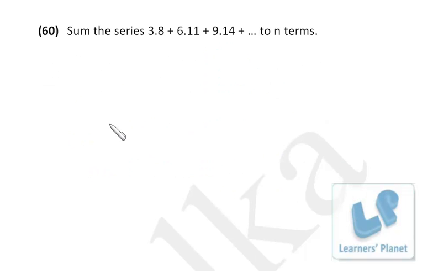Now this is going to be something different, so just listen to me carefully and see the explanation carefully. In these sort of cases, the dot means into, so it is 3 into 8 plus 6 into 11 plus 9 into 14 till n terms. So when we have to find out the sum of these sort of series, we try to find out the nth term first, right? Now how do we find out the nth term? You can see the first terms are 3, 6, 9. That means they are multiples of 3, right? So if I put 3n, it is justified.